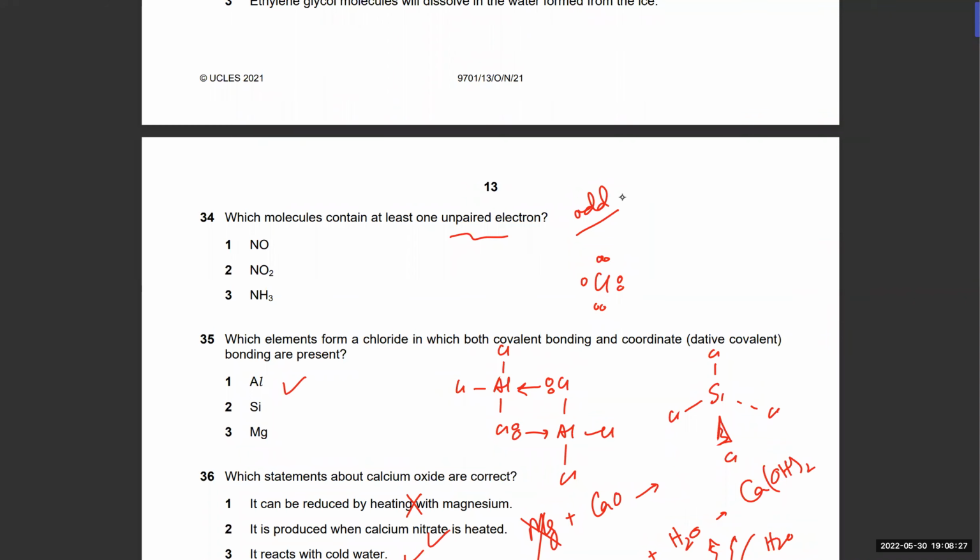So when you have an odd number of electrons, that means you've got an unpaired electron. Otherwise, all of them would be paired if you have an even number of electrons. So the first one, does it have an unpaired electron? N has 7 electrons, oxygen has 8 electrons, right?